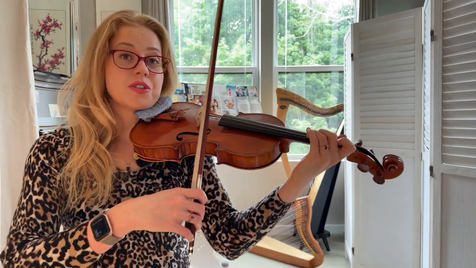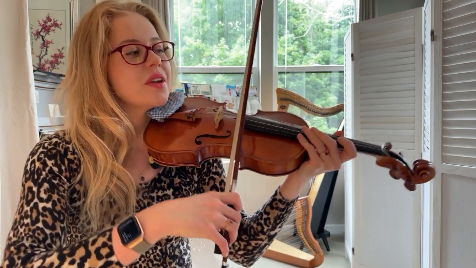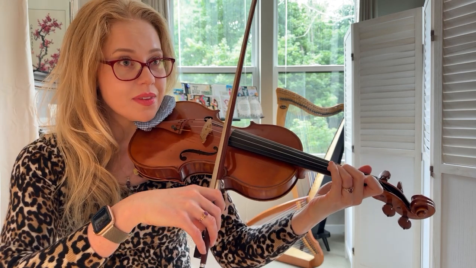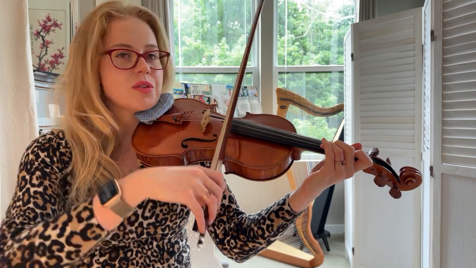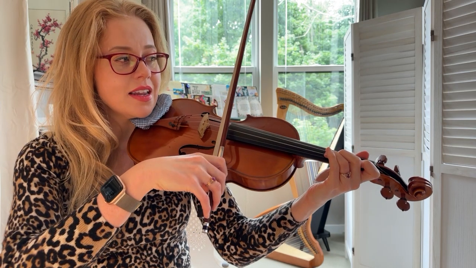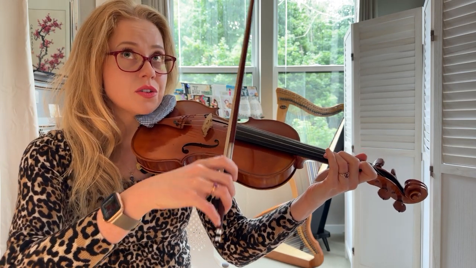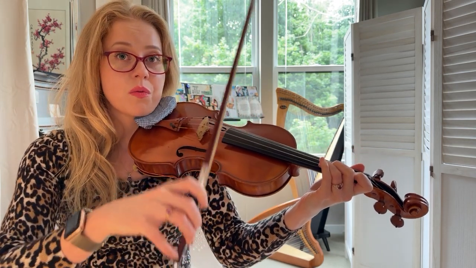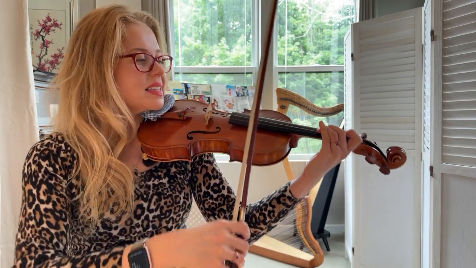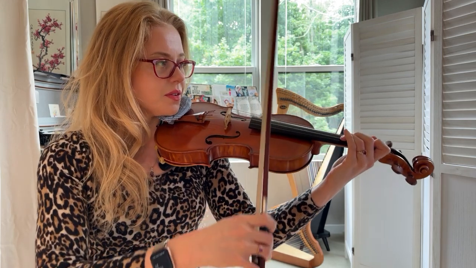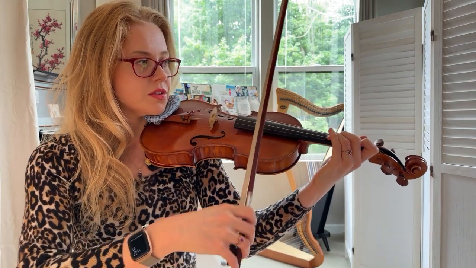We're gonna play the first 2 lines, and let's see if we can play with a very little bow and be closer to the fingerboard. Okay, let's see if we can do those dots. Ready? I'm gonna count 1, 2, 3, 4, 1, 2, 3, 4. Okay, so 1, 2, 3, 4, 1, 2.